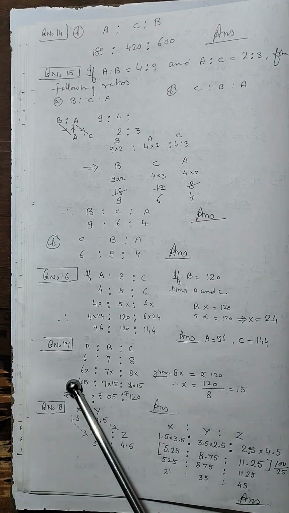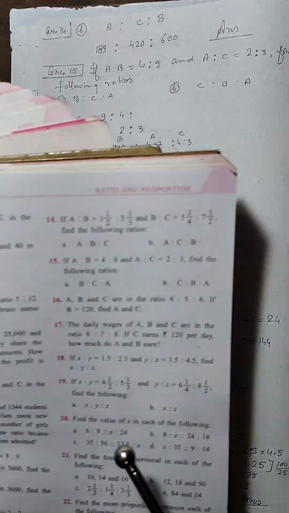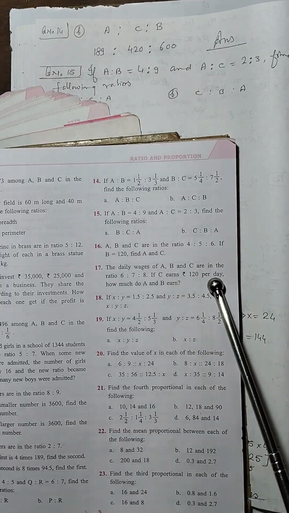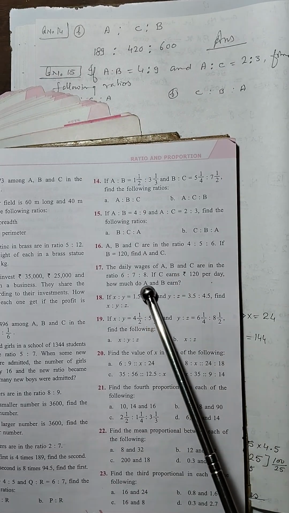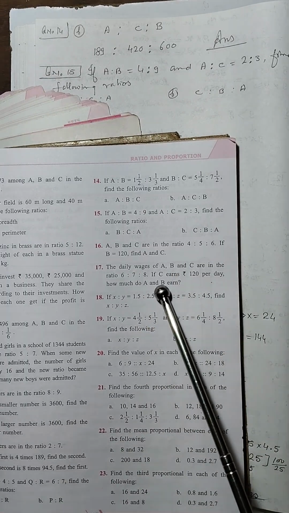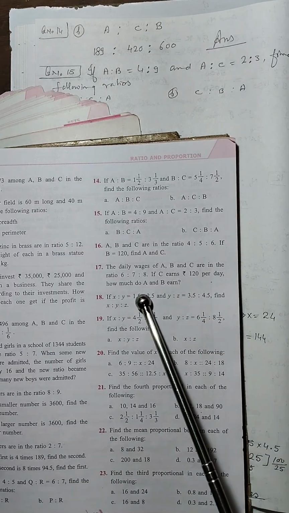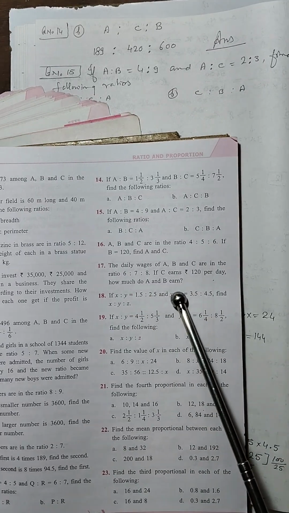Now come to question number 17. The daily wages of A, B, C are in the ratio of 6:7:8. If C earns 120 per day, how much do A and B earn?